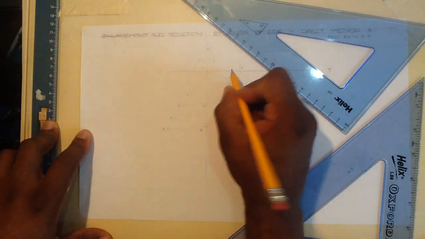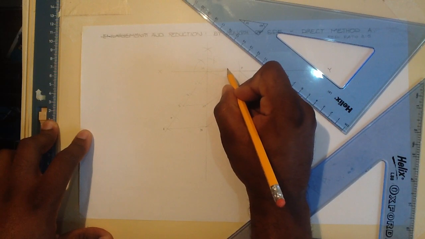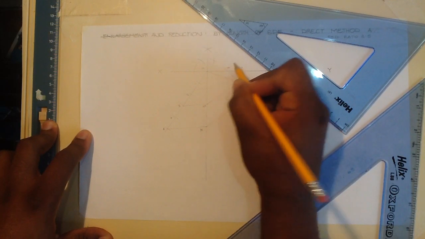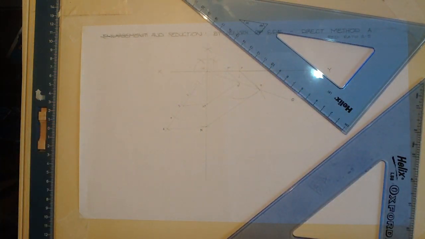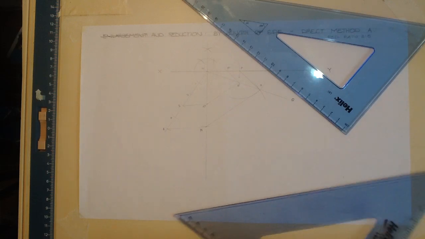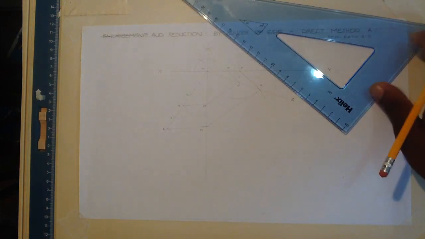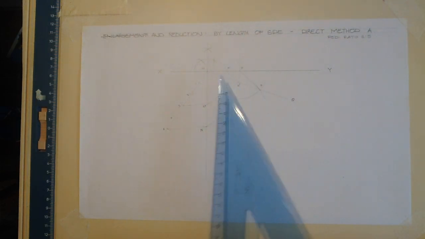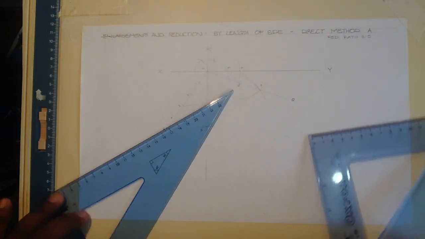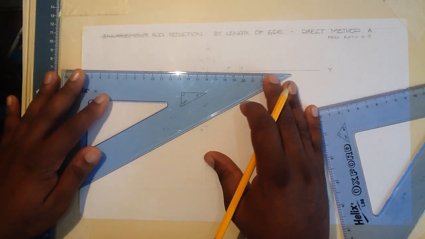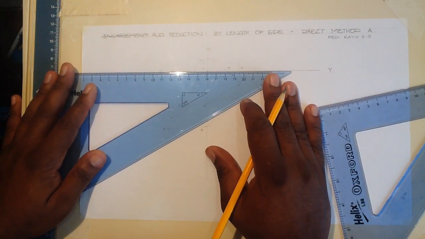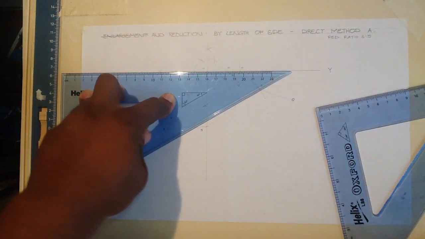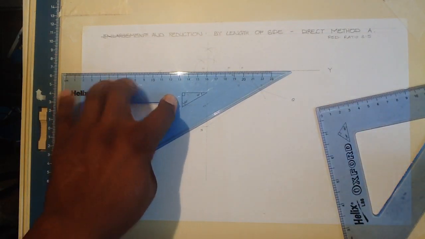And that point of intersection is going to be labeled P prime. Having found P prime, we now have our reduced quadrilateral, MN prime O prime P prime. And so it is fair and safe now to darken the necessary lines for your drawing.